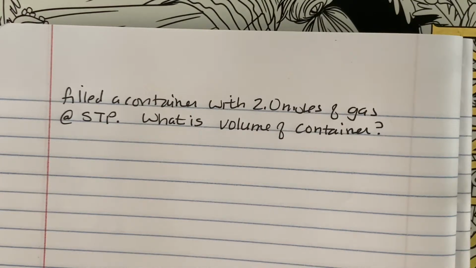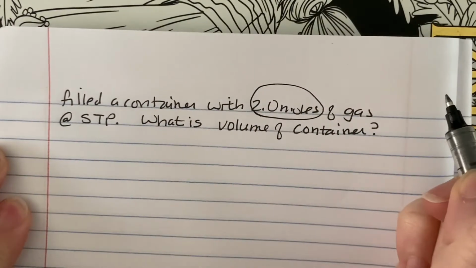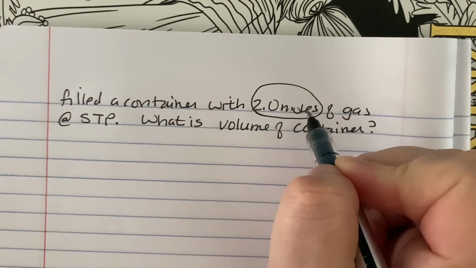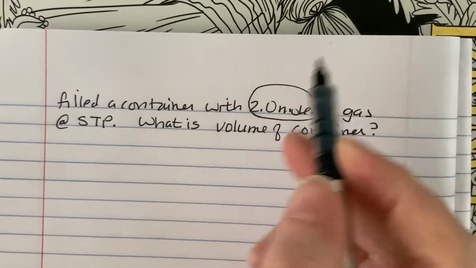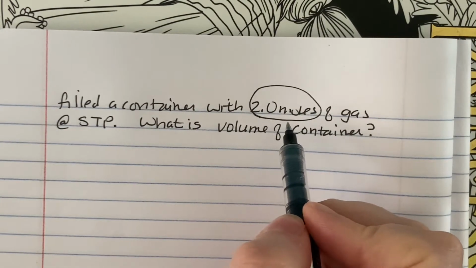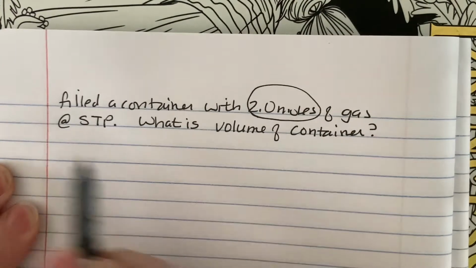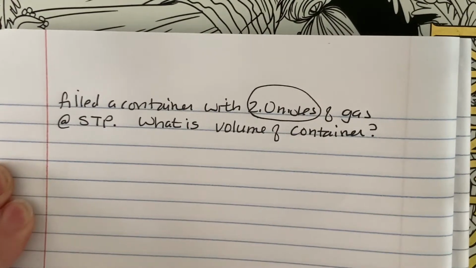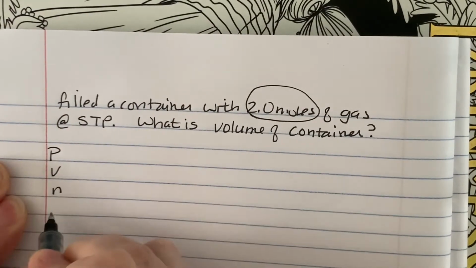So we filled the container with 2.0 moles of a gas at STP. What is the volume of the container? This seems like we don't have a lot of information, because it looks like we only have one known, but it's moles. So that narrows it down that we're only going to be dealing with Avogadro's law, possibly Dalton's, or ideal. But we only have one set of information as well. So I'm going to lean towards using the ideal gas law.